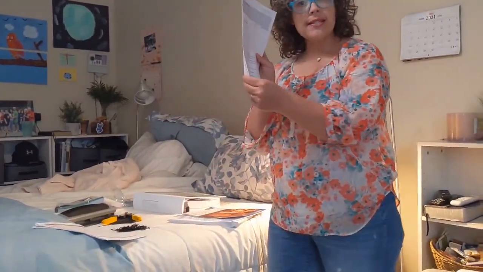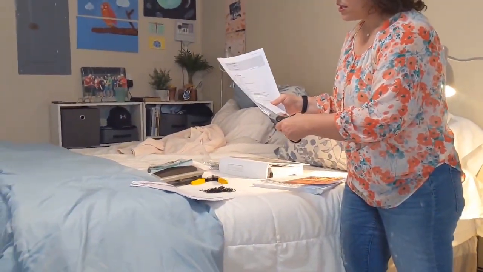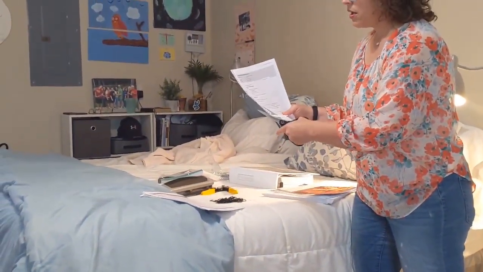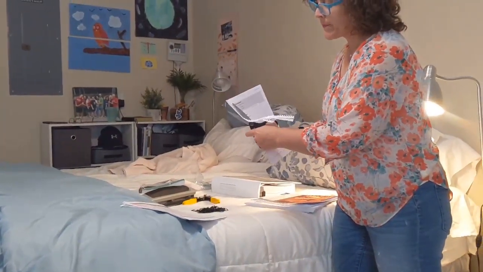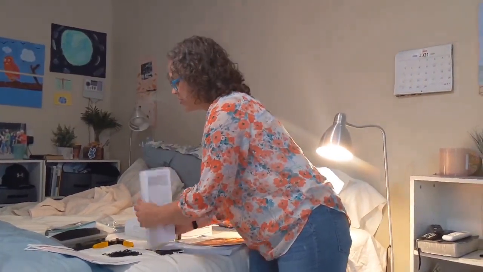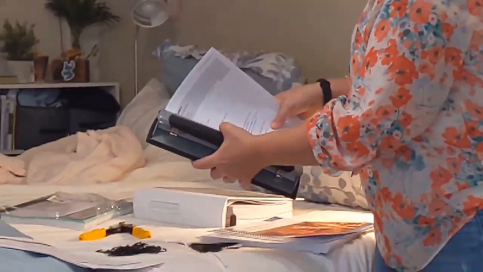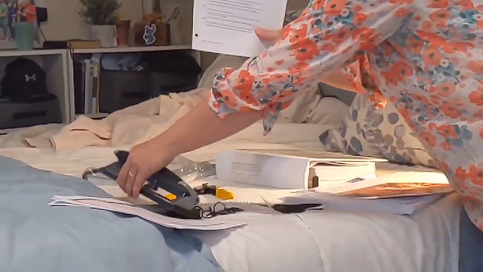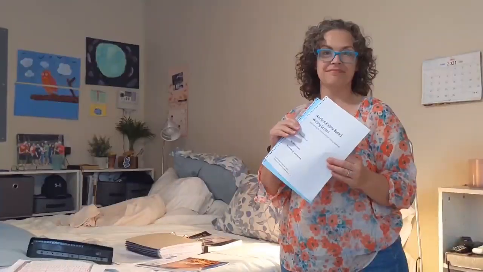Okay, here's lesson 4. So I'm going to take a pair of scissors and just cut off the extra right here, just to get a straight edge for my hole punch, okay? And then I'm going to take my hole punch and do that. Now, Ray, you can get up close if you want.